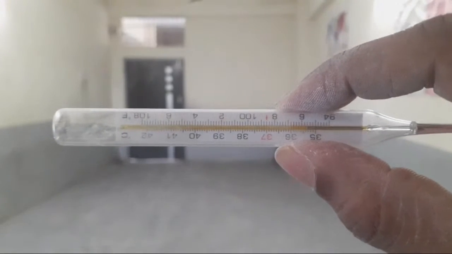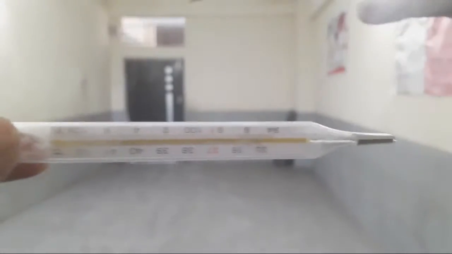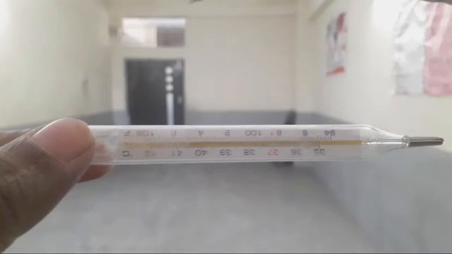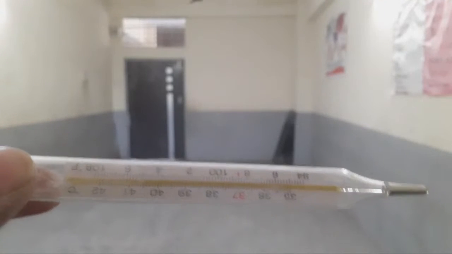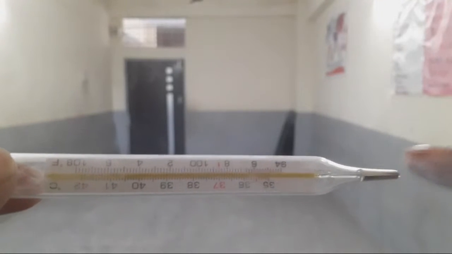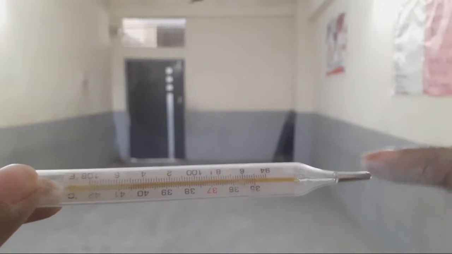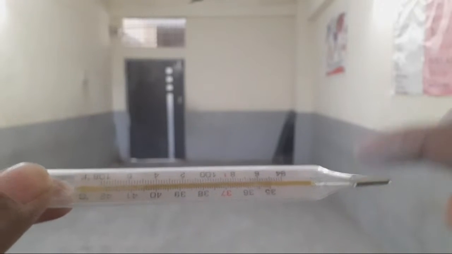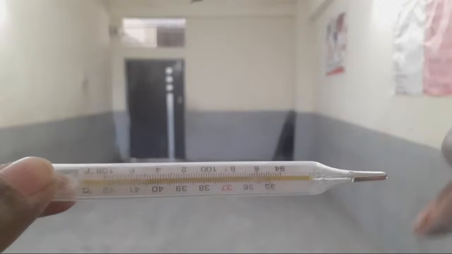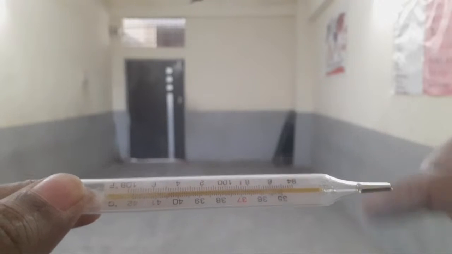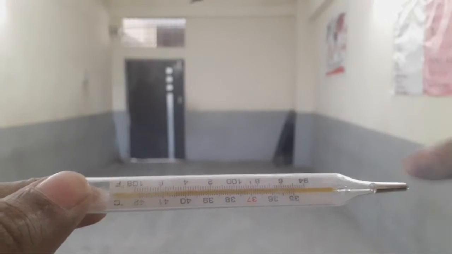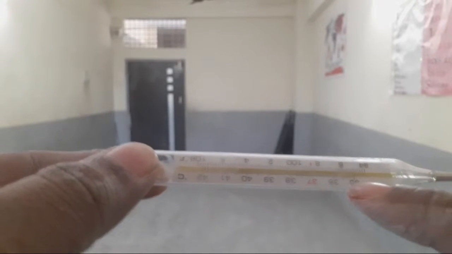This part, totally from here to here, is called the stem. Here to here is called a stem. This one is called the bulb. Clear or not, all the students? This white color thing is called mercury. And this is the scale.